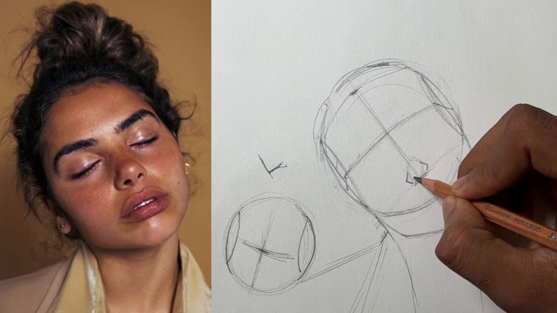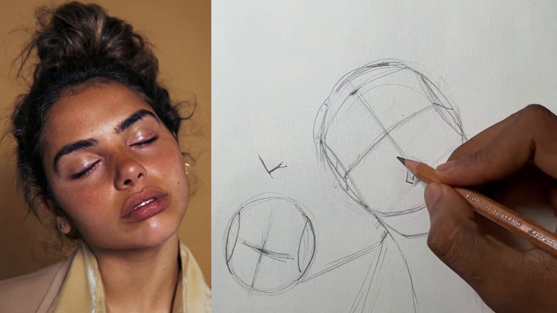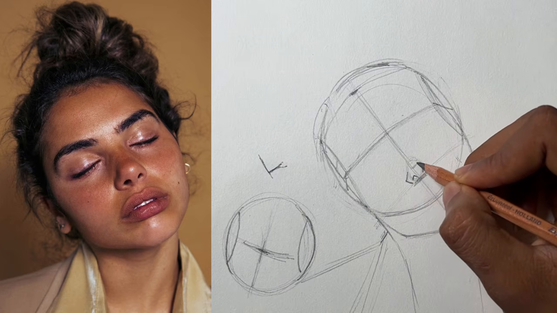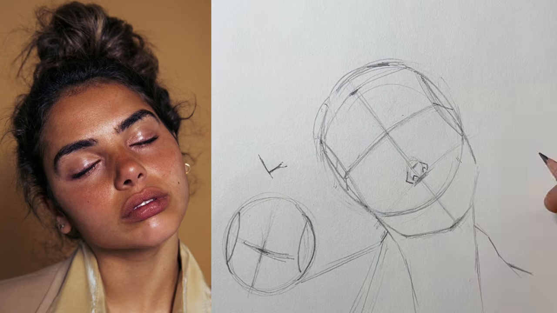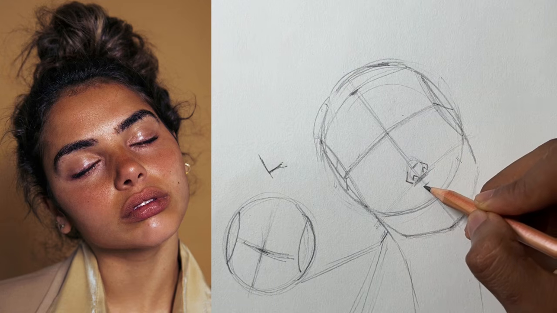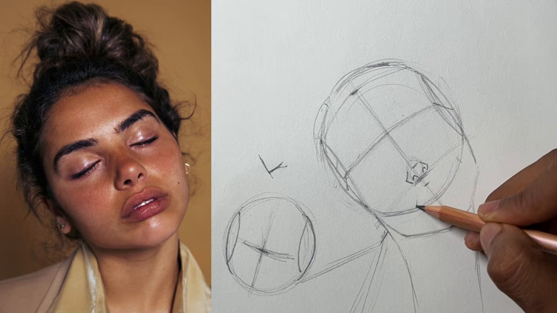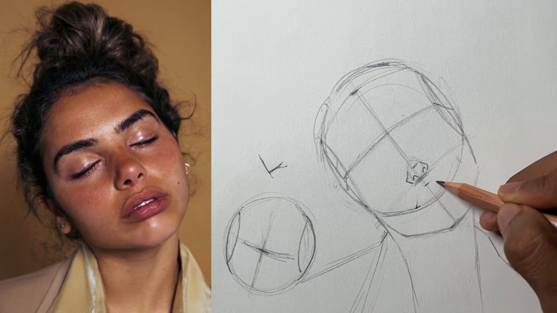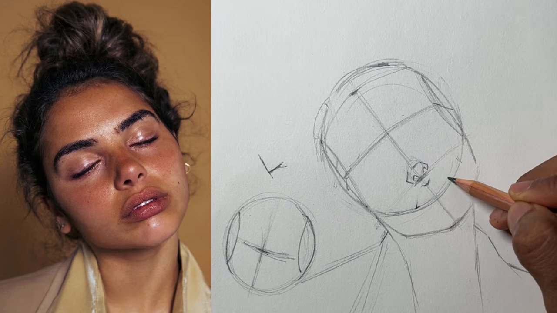I'll add the nostrils like this. Okay, and separate the top plane from the bottom, just like this. Now the lips, we can draw the top lip here. Okay, draw the side of the mouth, so you have this V shape. We draw the other side just like this.